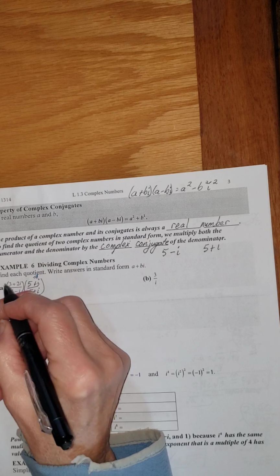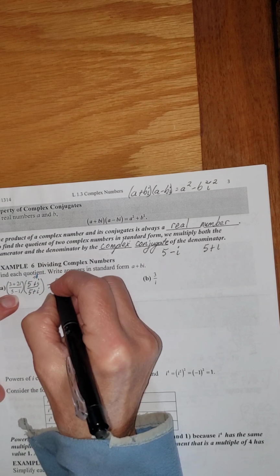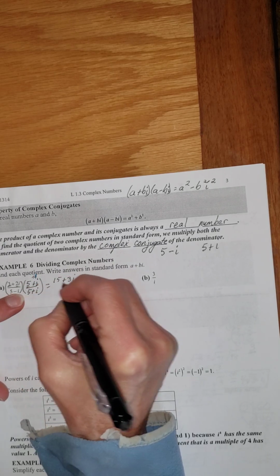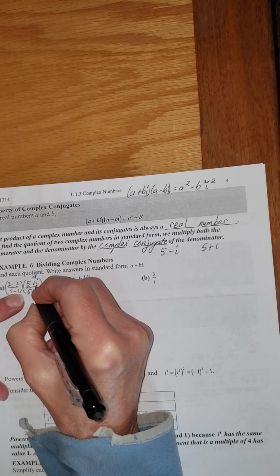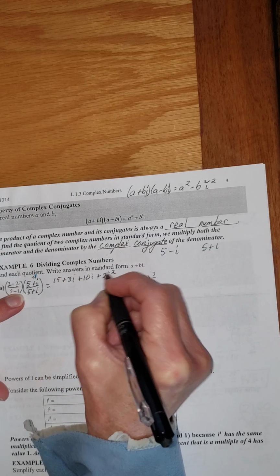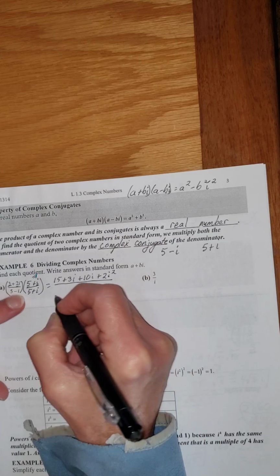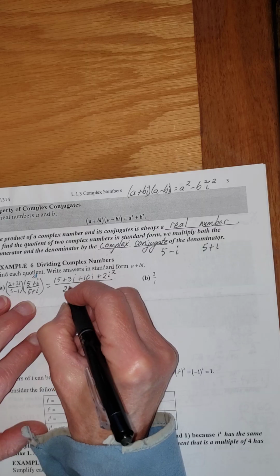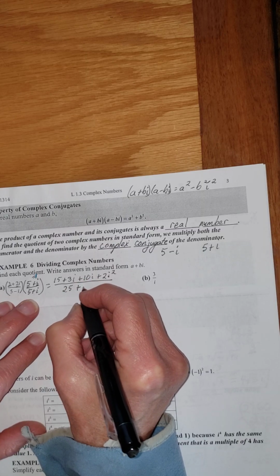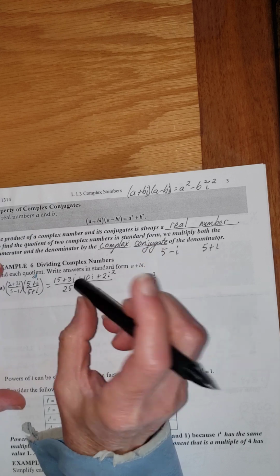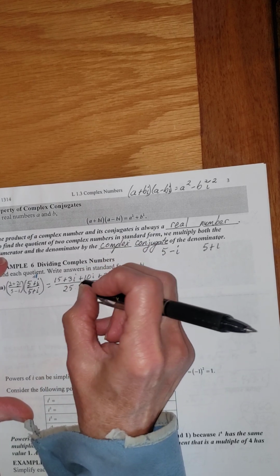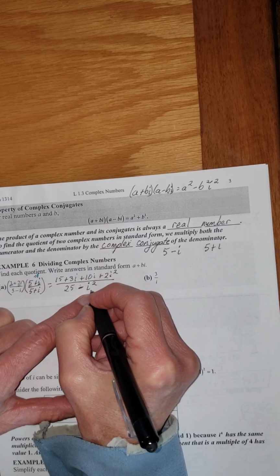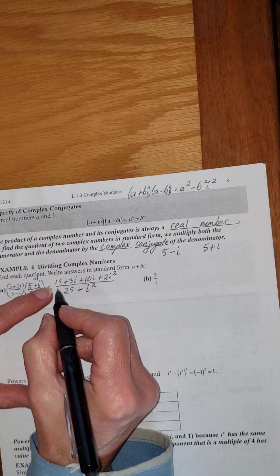So I've got to multiply the numerators, and so 3 times 5 is going to give me 15, and then 3 times the i is going to give me plus 3i, 2i times 5 is plus 10i, and 2i times i is plus 2i squared. That i squared is going to turn into a negative 1 in a minute. In my denominator, I'm going to have 5 squared, which is 25, minus i squared, which is going to end up being plus 1. But let me go ahead and write it as minus i squared so that you remember that turns into a negative 1.